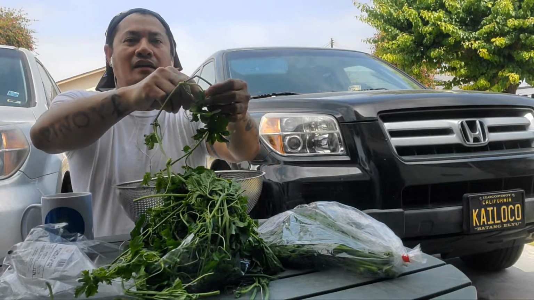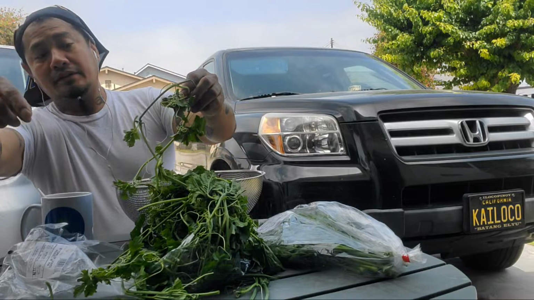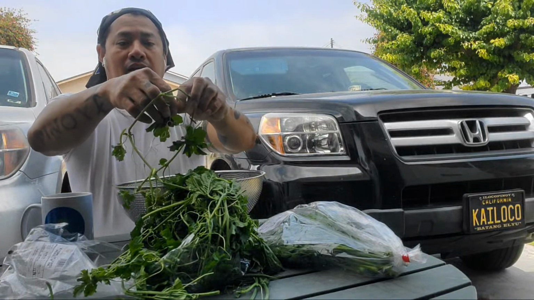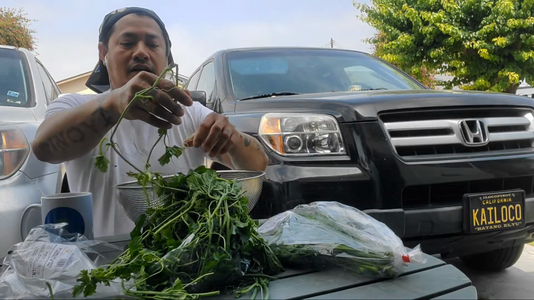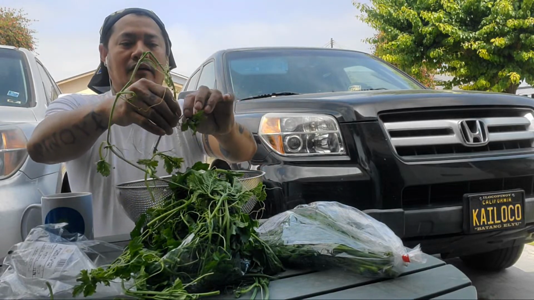Oh, hindi sa akin yan. That's not mine. Yung gloves. Hindi sa akin yan. Hindi ako yan. Hindi ko ginagalaw yan.